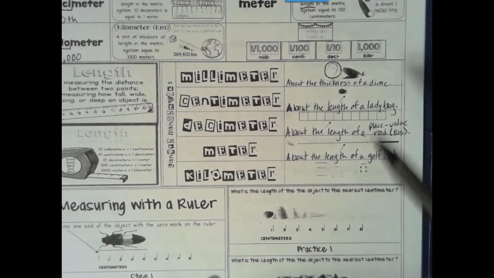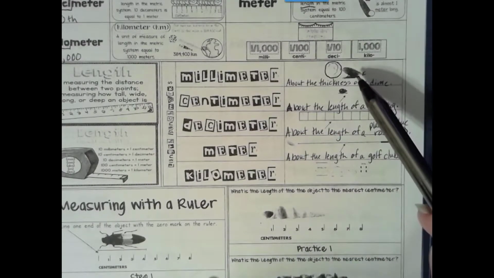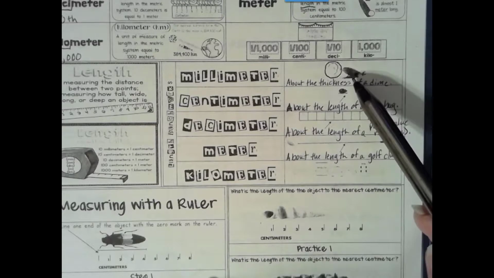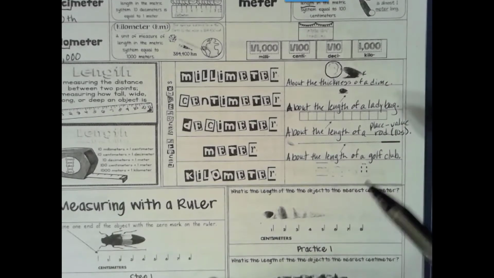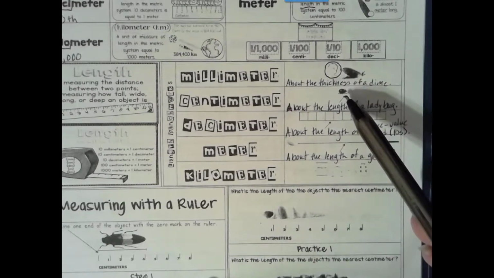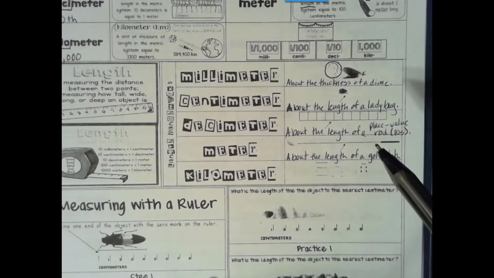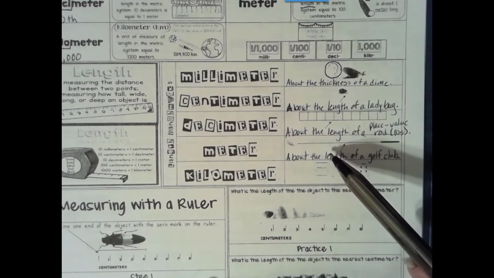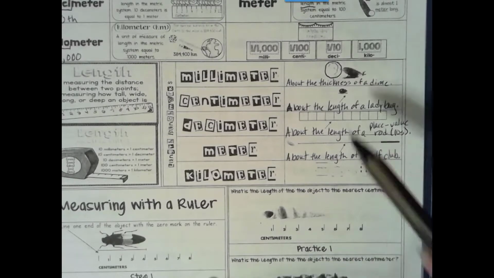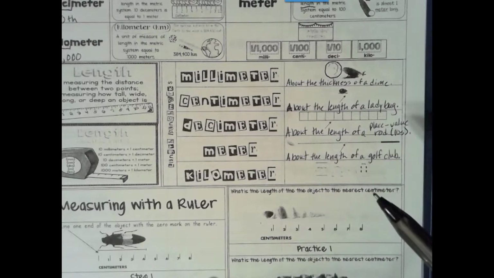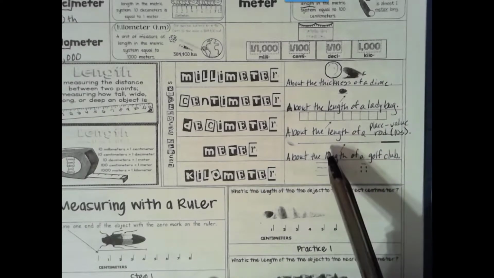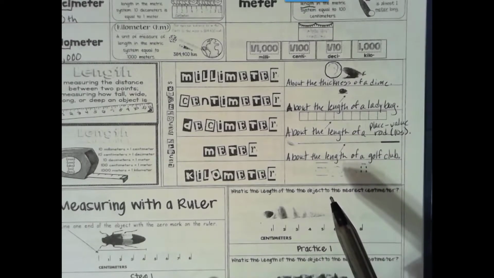If you stacked 1,000 dimes, they would be as tall as a golf club or a baseball bat. If you had 100 ladybugs end to end, that would be about the length of a baseball bat or a golf club. And if you took 10 of those place value rods and put them end to end, they would be about the length of a baseball bat or a golf club.